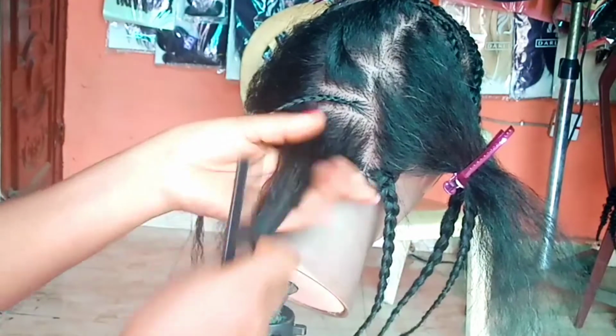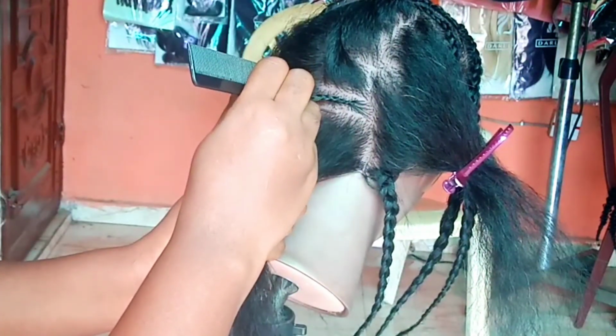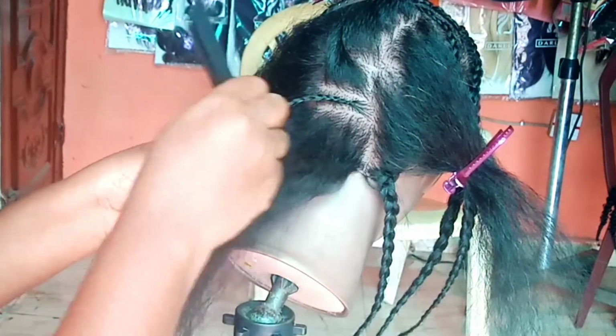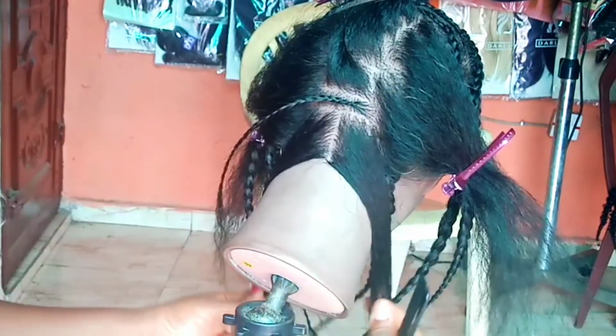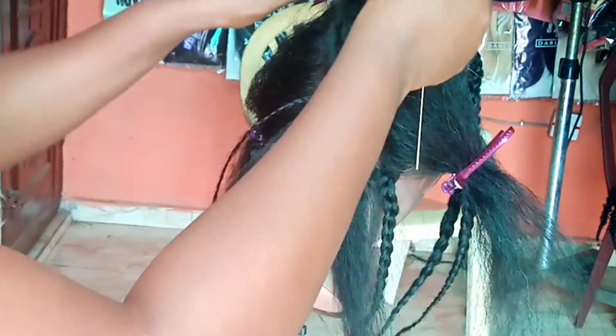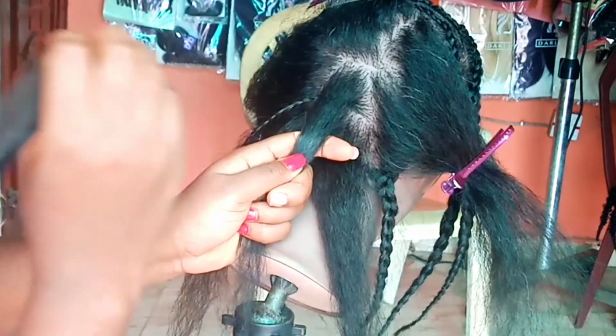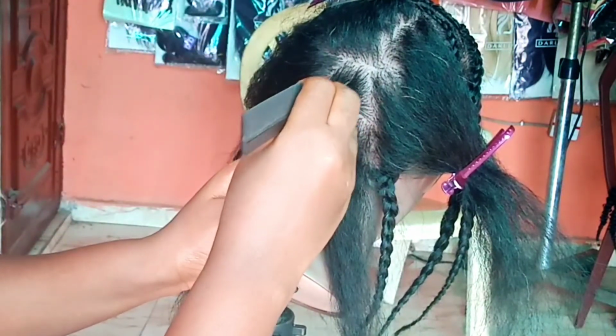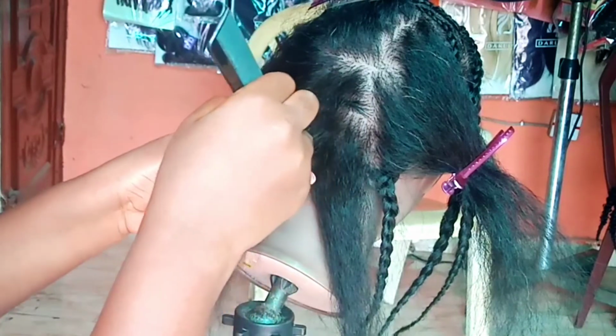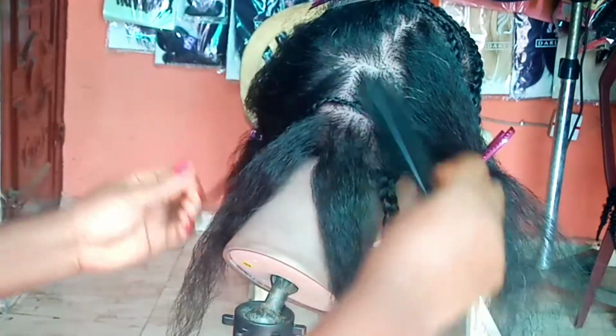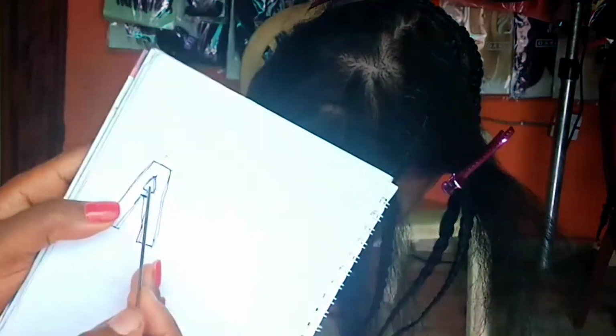So now I know that this part has to be shared into two for the two tails, and also this part needs to be shared into two, because I know that I don't want hair here.